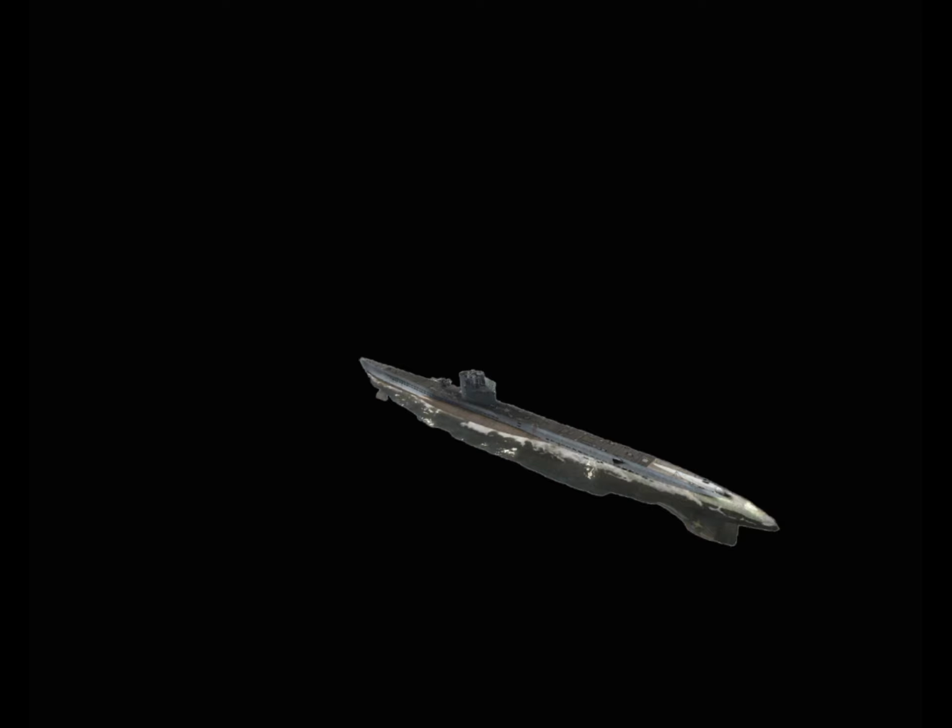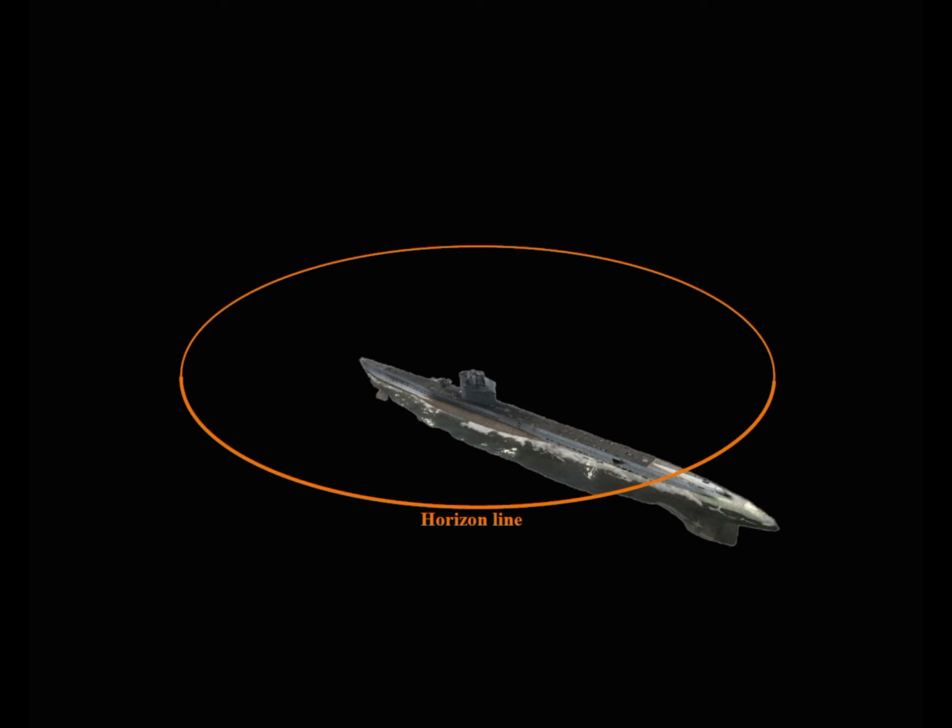The position of celestial bodies in the sky is specified as follows. Imagine that you are on the bridge of the U-boat. You see the horizon around you. Now your gaze is turned in this direction. In this direction you observe a celestial body. The celestial body, the observer and the horizon plane form an angle that is the altitude, h.